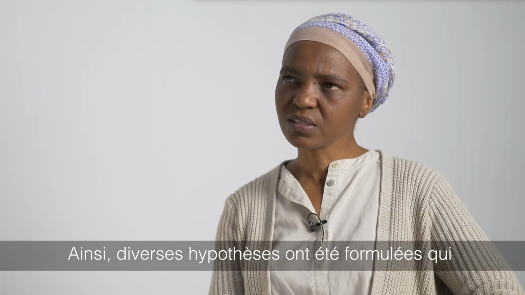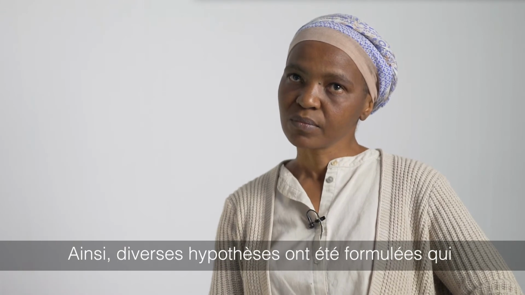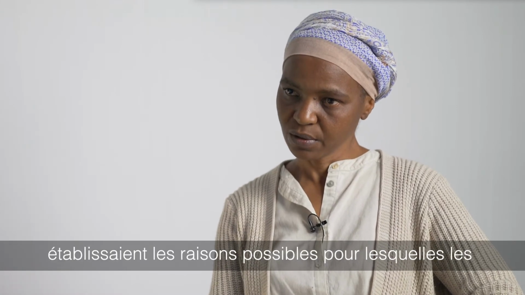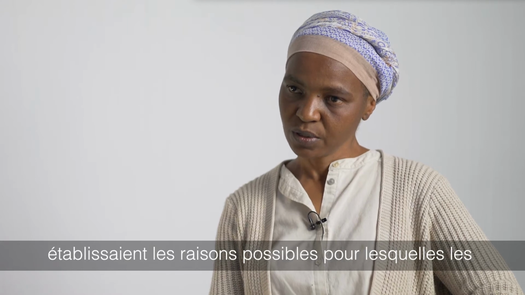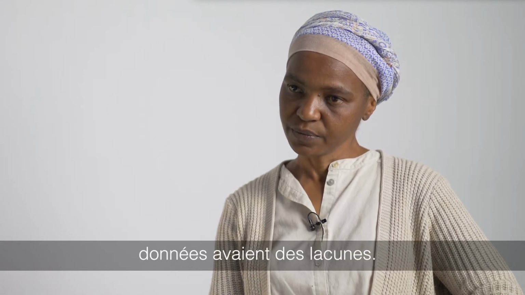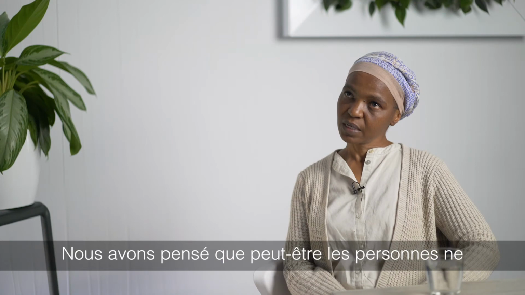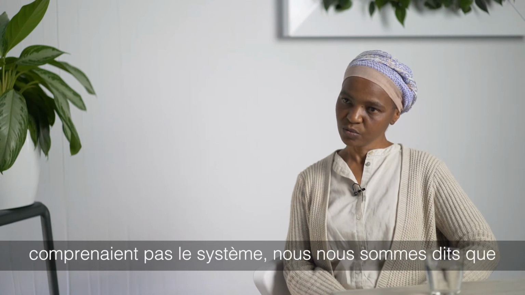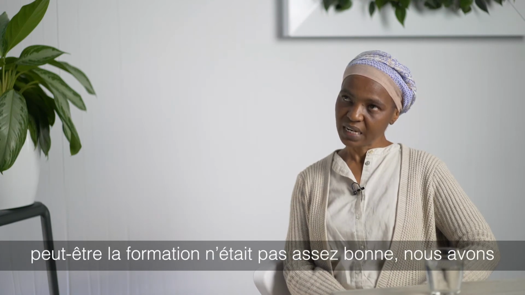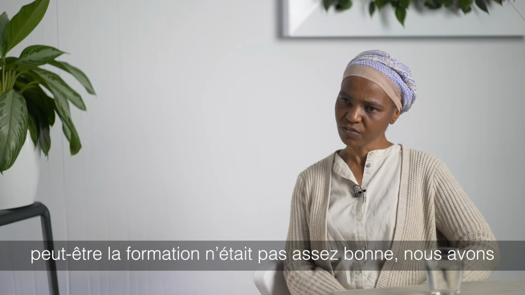So there were various assumptions that we're making about the possible reasons why the data had gaps. We thought that maybe people didn't understand the system. We thought maybe the training was not good enough.